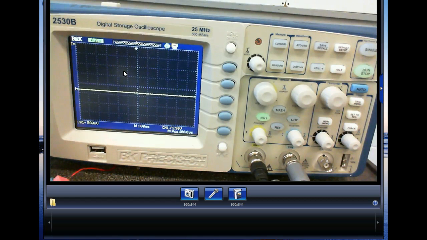We can change languages. We can have this thing display the frequency for us, which we call a frequency counter. So it can count frequency for us. It can make measurements for us. It can do a lot of neat things that's hard to do with a regular analog oscilloscope. But all we need to understand is how to measure voltage. For this class, we need to know how to measure voltage and time.